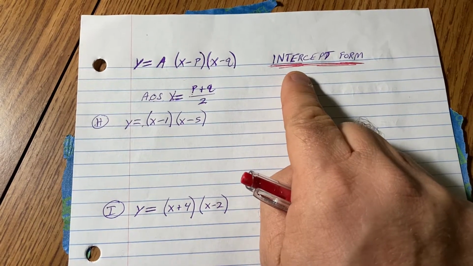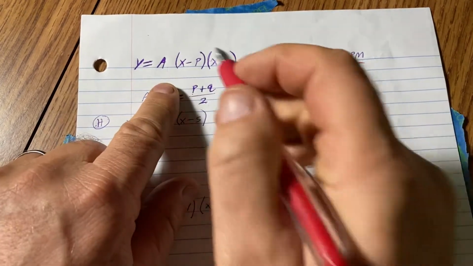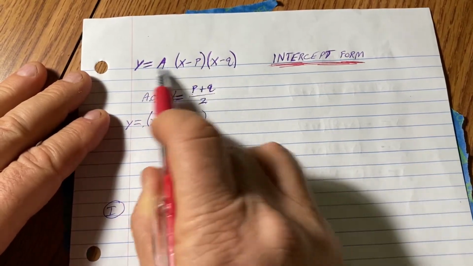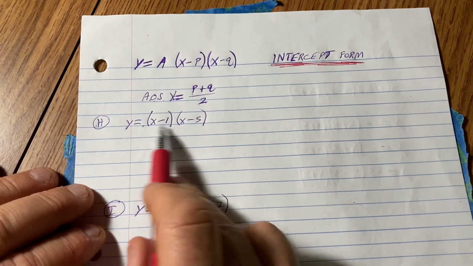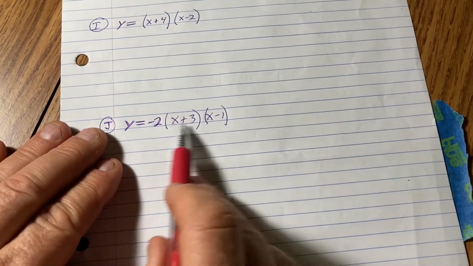Intercept form, we've got quadratic equations in intercept form. This is intercept form. What the heck, another form? Yes, sirree. It looks like this. This is the format. Here's an example right here. Here's another example of intercept form. Here's a third example of intercept form.